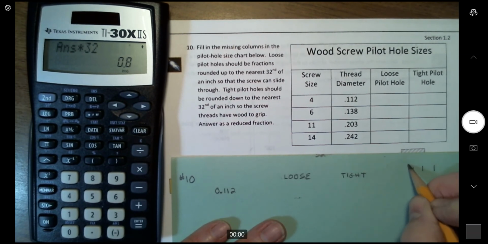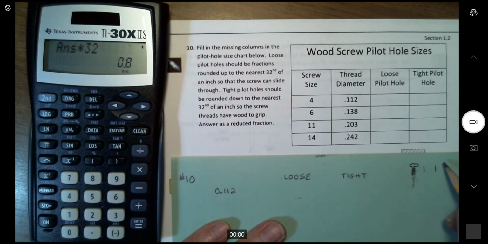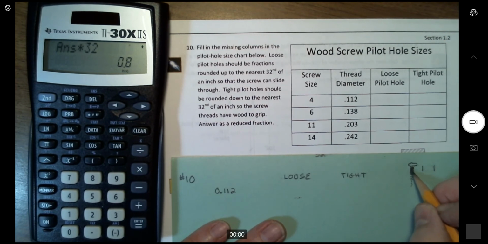Well, I'm going to pretend that this is a nail. It could be a nail or it could be a screw. It doesn't really make any difference. But if you want it to grab the wood and be a little bit tighter, then the hole that you drill has to be a little bit smaller than this. If you want it to just slip right through, and we would want to do that maybe if you had a bolt that slips through, then you want the hole that you make to be a little bit larger than what the screw or the nail is. And so these holes that you're making are called pilot holes.